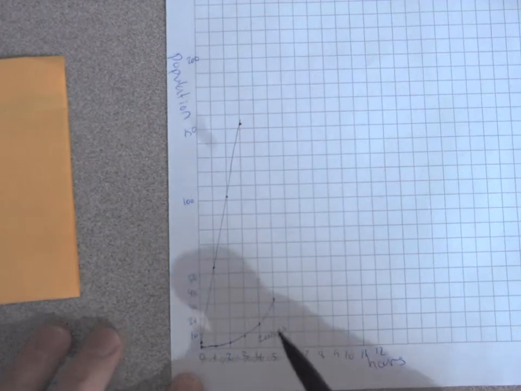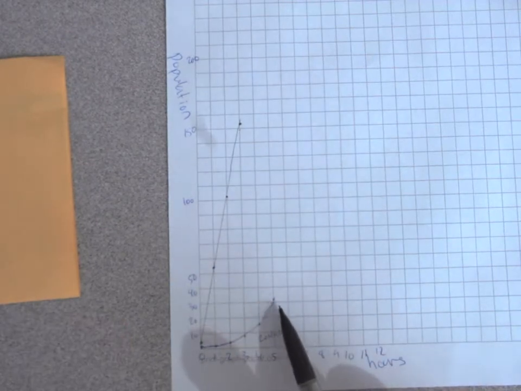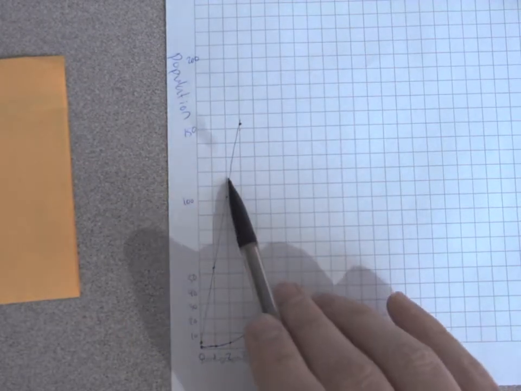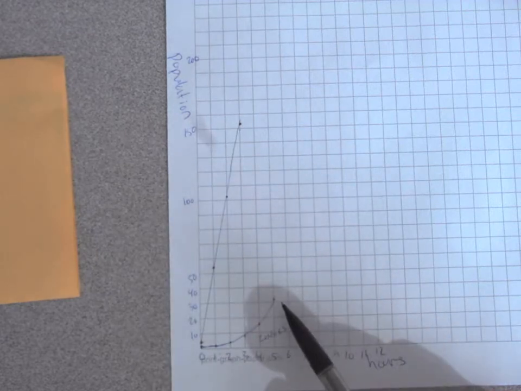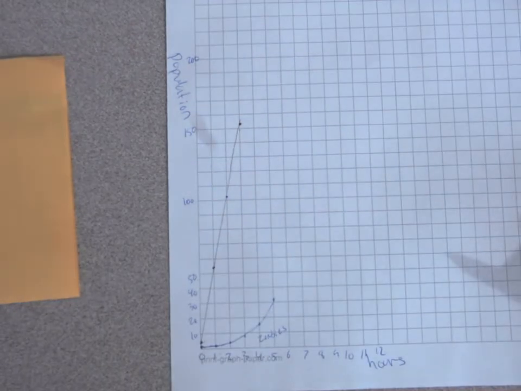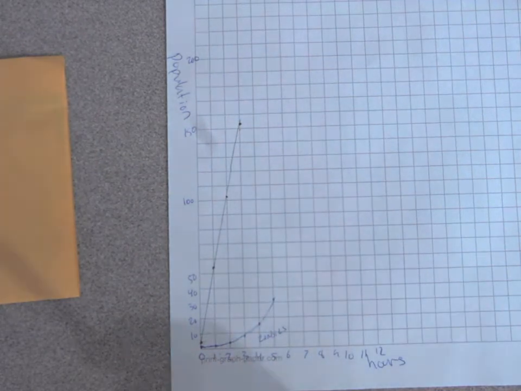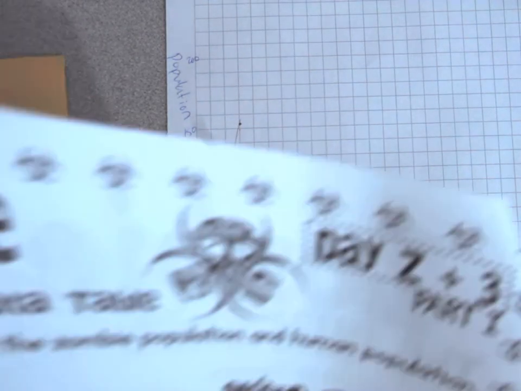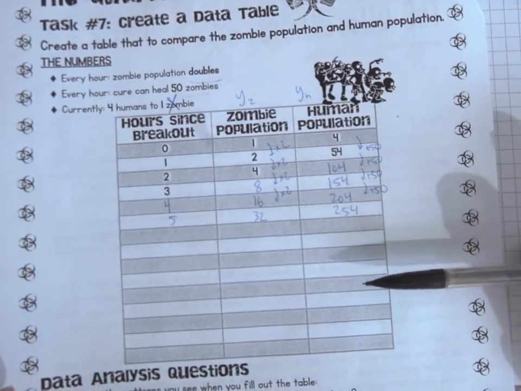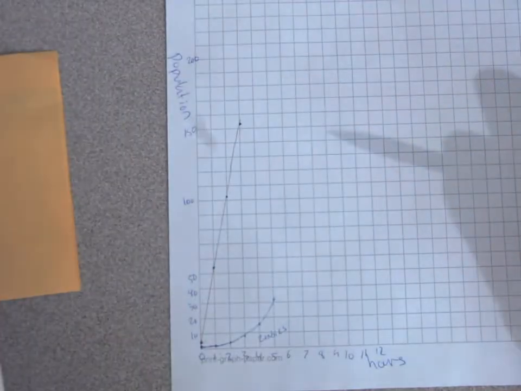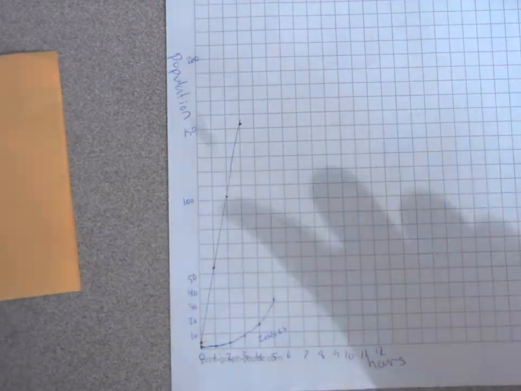And what we want to see is if the zombie curve, the blue curve, ever passes this guy, then there's going to be more zombies than humans, which means they can overtake the facility. So we're trying to figure out when that's going to happen. We're trying to predict when there's going to be more zombies than humans. If you finish the table first, you'll be able to see where that happens on the table, okay? And then you'll also want to label that on your graph, okay?